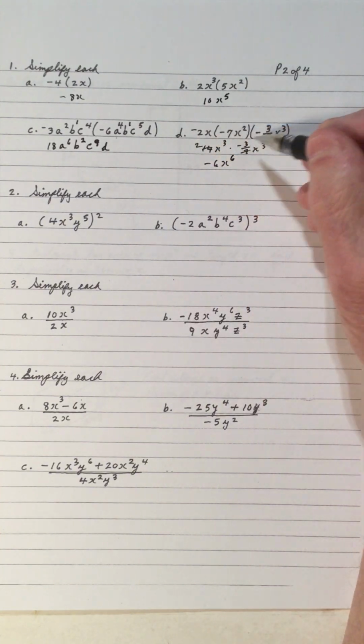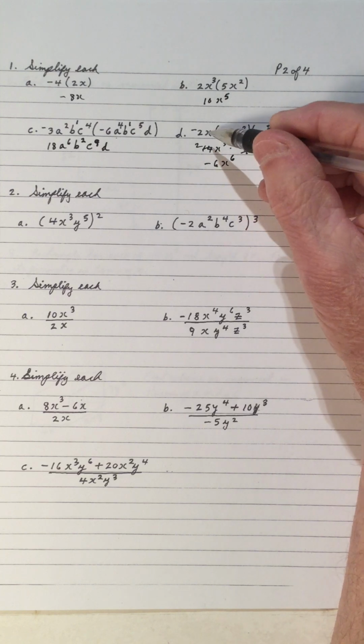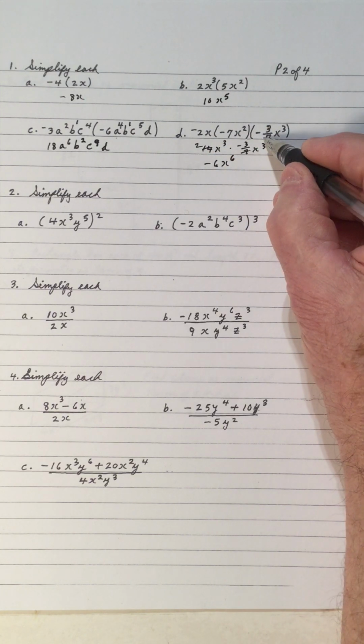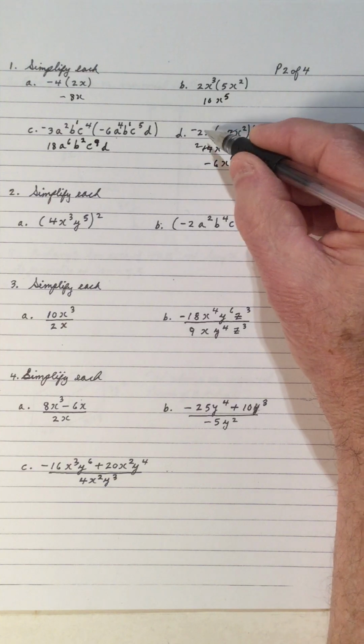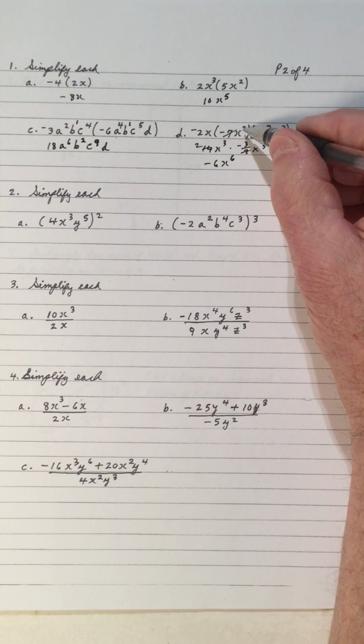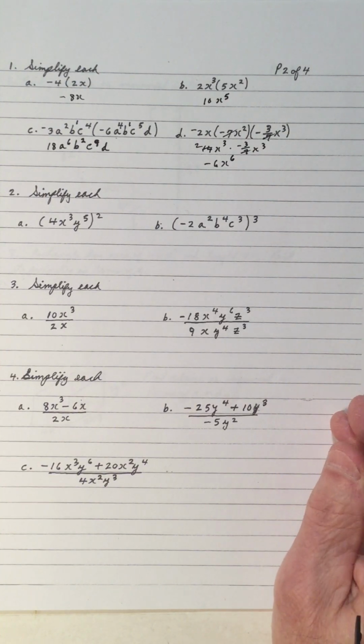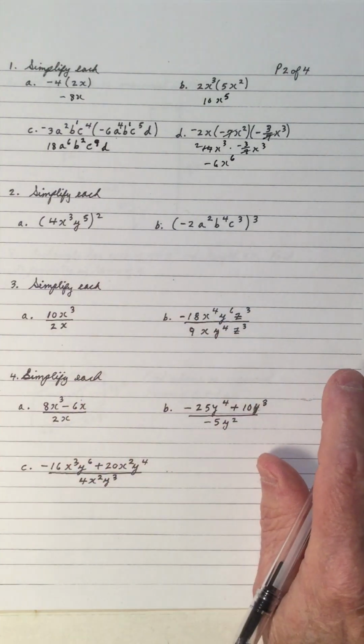I could have multiplied all these without doing this one. I could have said negative times a negative times a negative is a negative. The 7s, I could have canceled the 7s, and I would have got negative 6, and 2 plus 3 is 6. Could have done that. Number 2, simplify each.